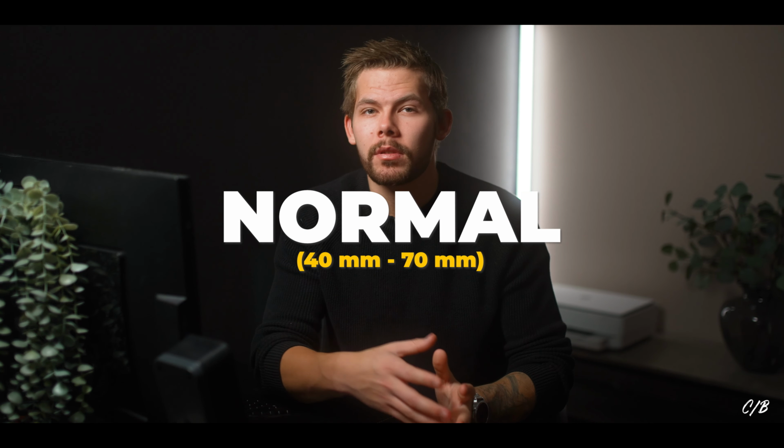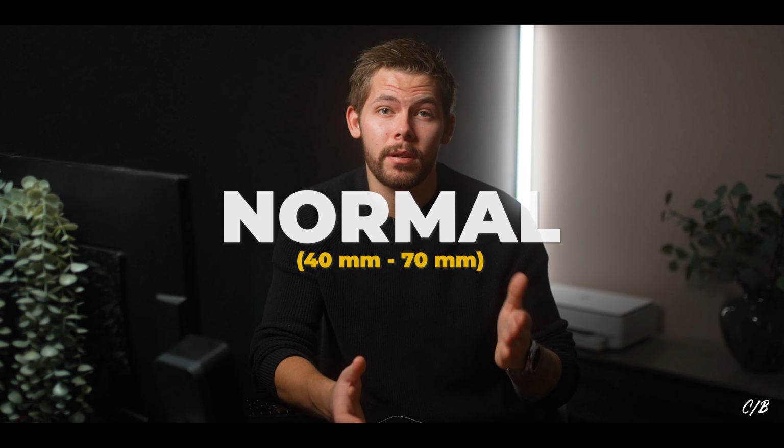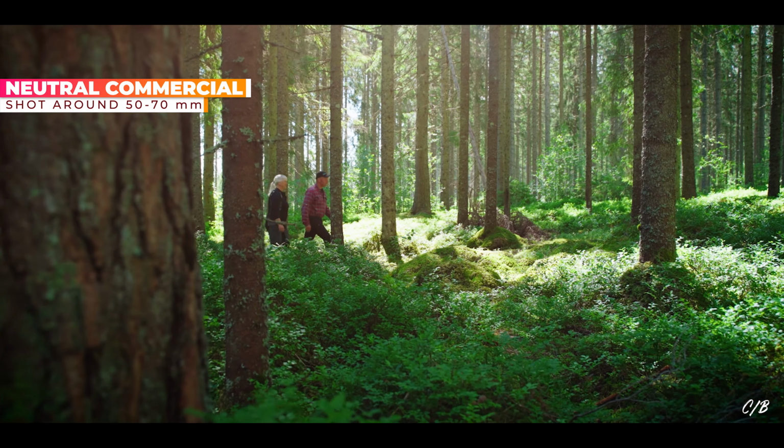Now if you want a more natural look, you can go for the normal or the standard lenses, which lie around 40 to 70mm. These are great run and gun everyday focal lengths that are not too wide and not too tight. Just know that when you move towards the 70 range, you might have some framing problems in locations that are not so spacious.